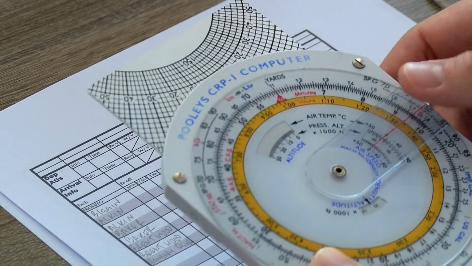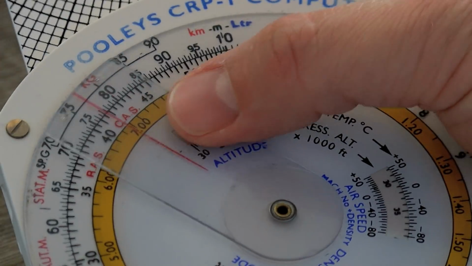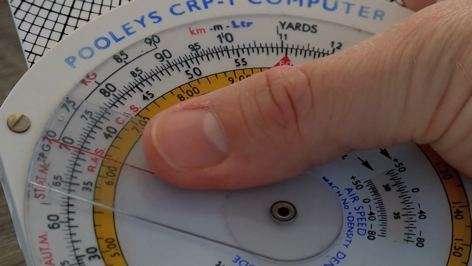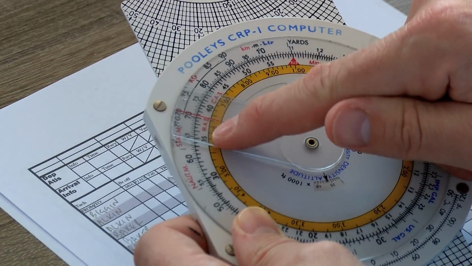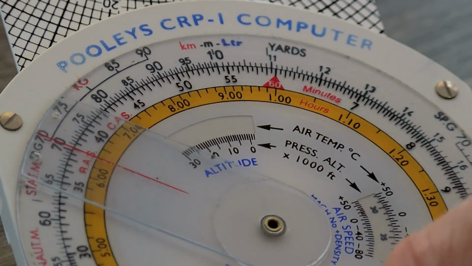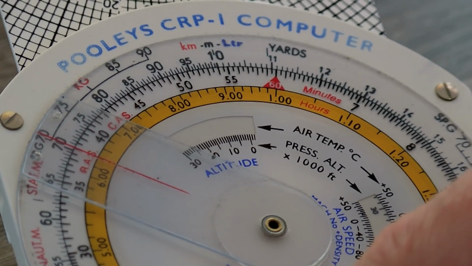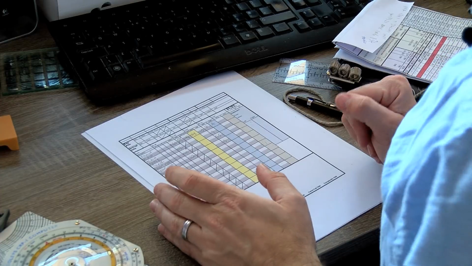With this little line, we turn it to our distance, which in this case is going to be 7 nautical miles. And then off the bottom line, this will tell us how long it will take us to do that journey. And that says it's going to take 3.75 minutes. We'll call it 4 minutes. So I mark that on my plog. So there you are. We've completed one column of our plog.